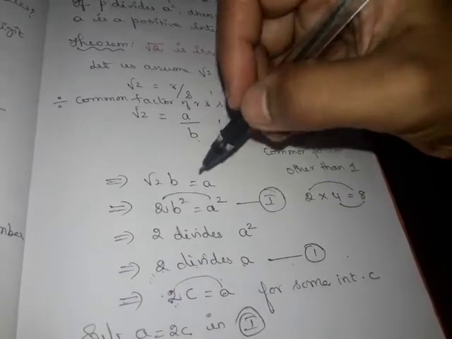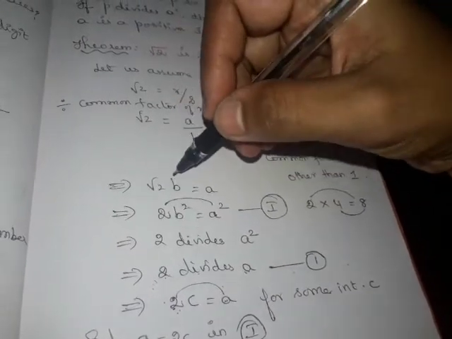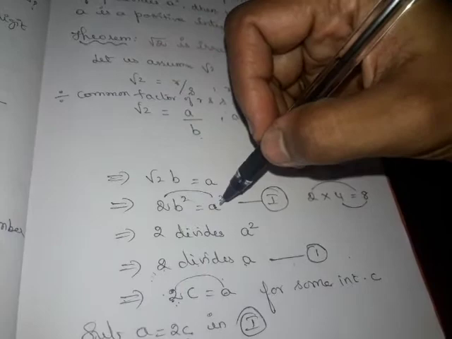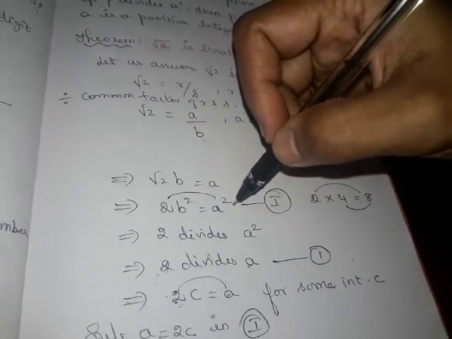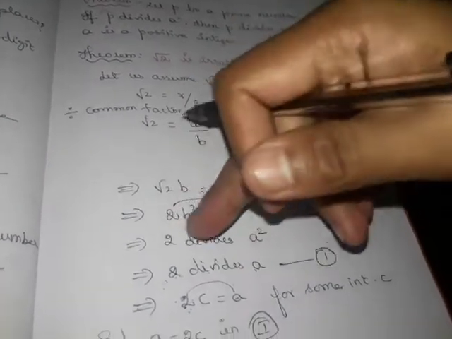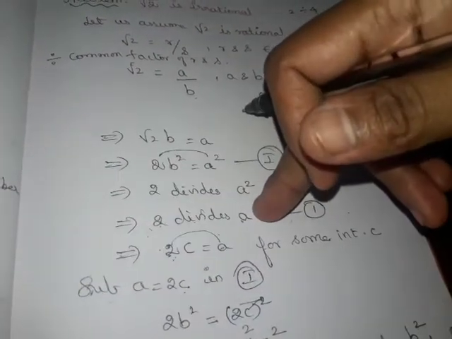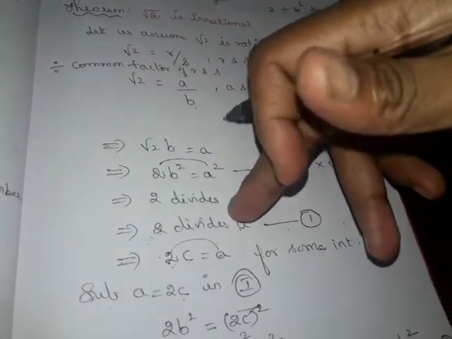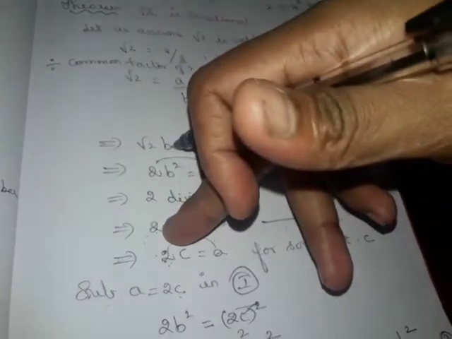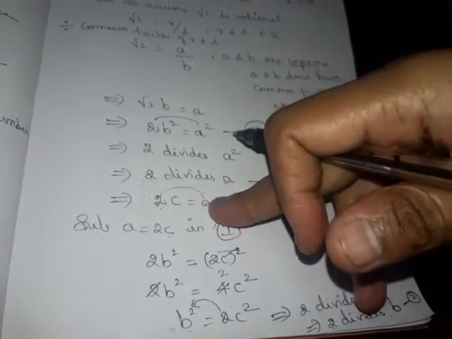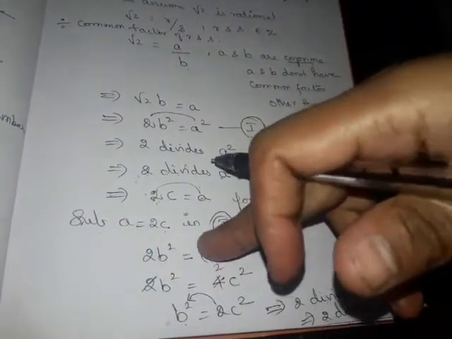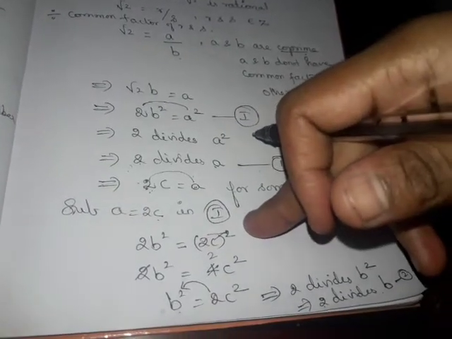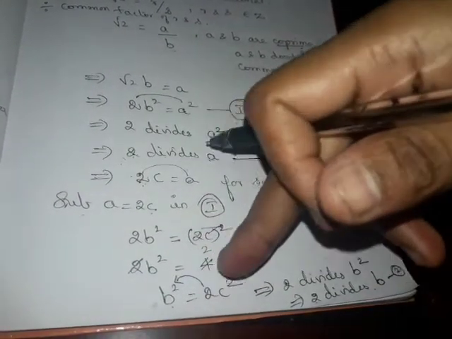Then we cross multiplied and squared on both sides to avoid the square root. We got 2b square equal to a square. What does this statement imply? 2 divides a square. By the theorem, if 2 divides a square, then 2 divides a, right? Mark this as 1. If 2 divides a, then a can be written as a multiple of 2, that is a equals 2c. Now we substitute the value of a here. We got 2b square equals 2c the whole square. Then we arrived at the statement b square equals 2c square.